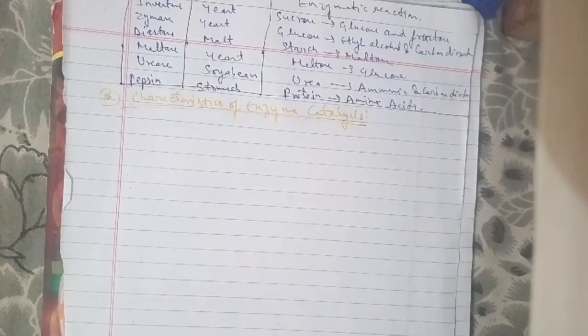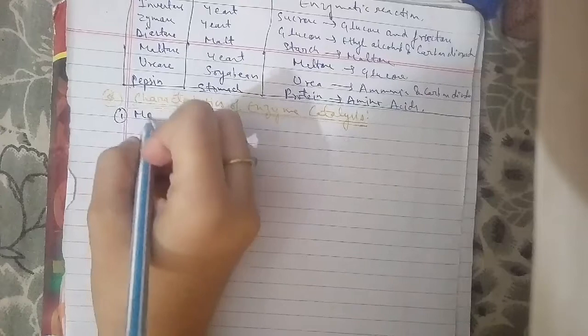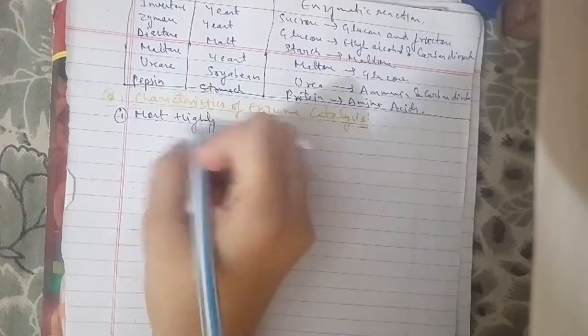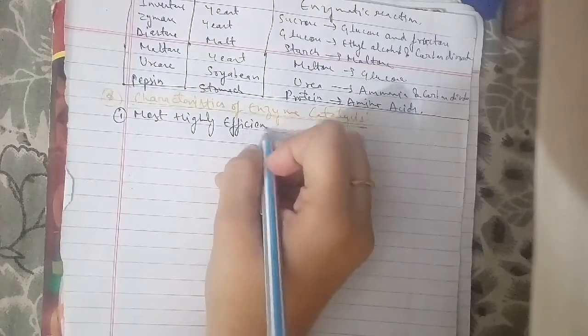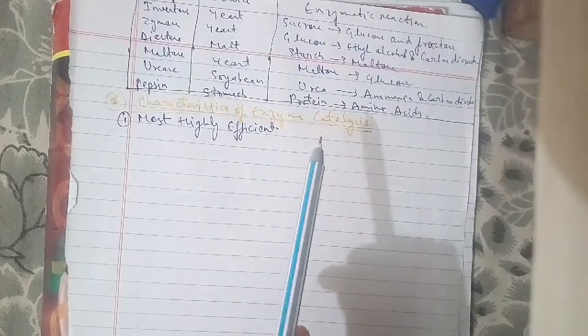Each enzyme is specific for a given reaction, that is, one catalyst cannot catalyze more than one reaction. For example, the enzyme urease catalyzes the hydrolysis of urea only, and it does not catalyze the hydrolysis of any other amide.